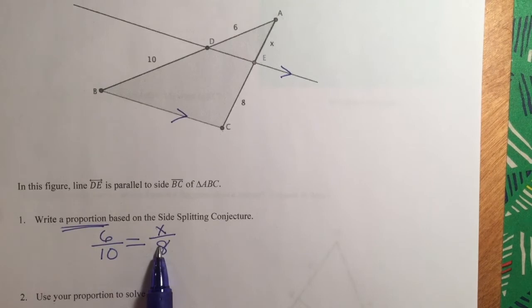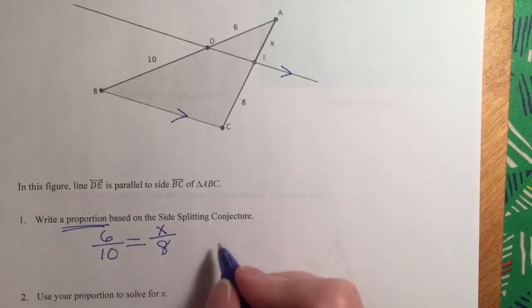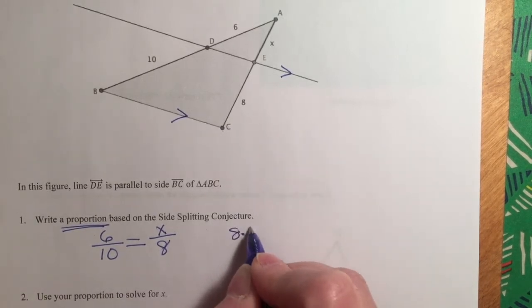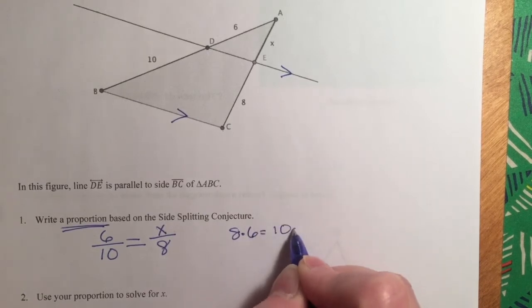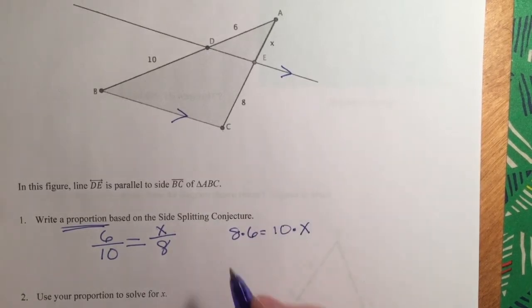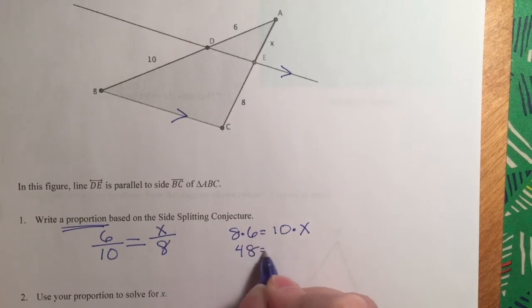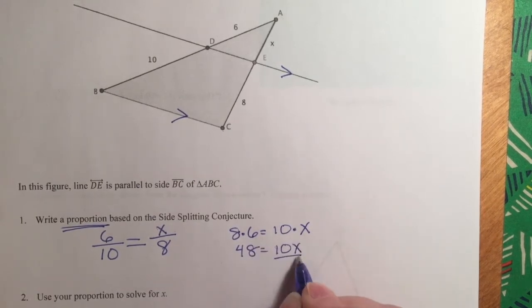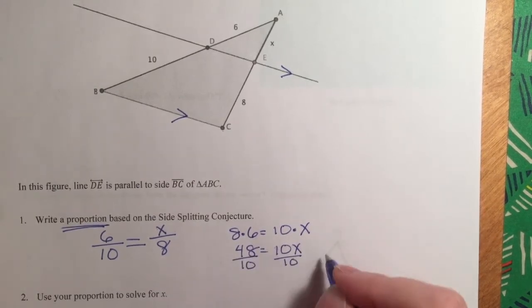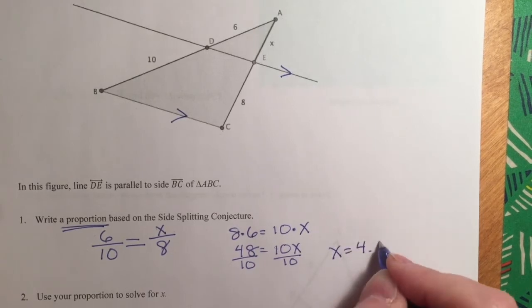And you may recall that we can do cross multiplication. You can multiply both sides times 8, and you can multiply both sides times 10, and then what you end up with is 8 times 6 equals 10 times X. 8 times 6 is 48. Divide by 10, and X is 4.8.